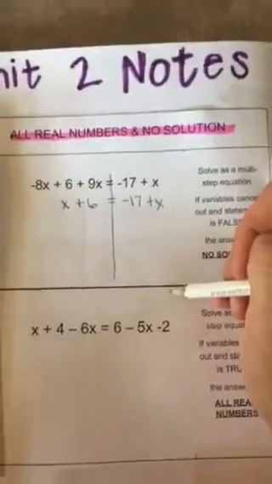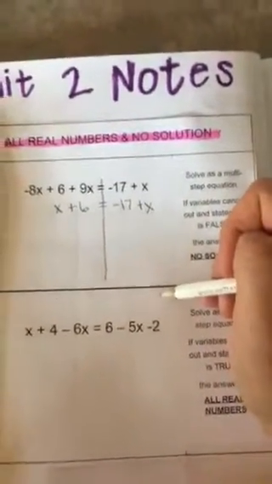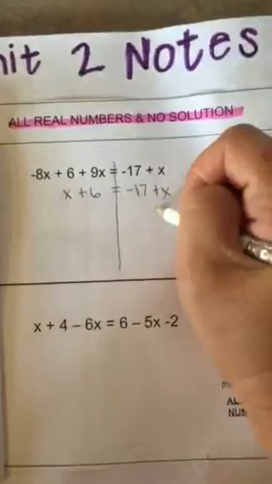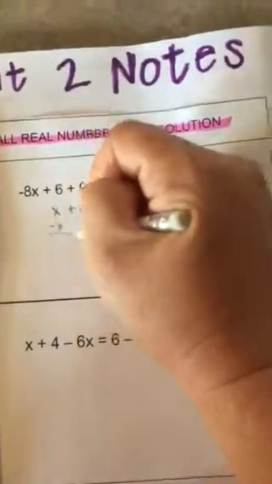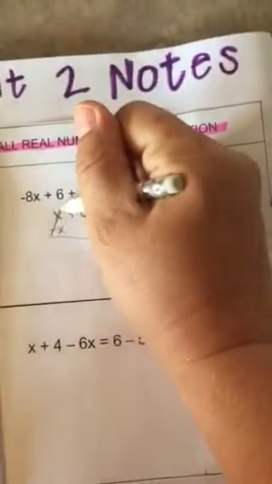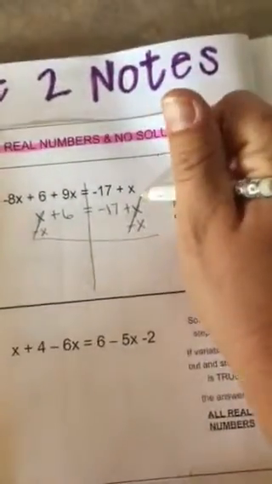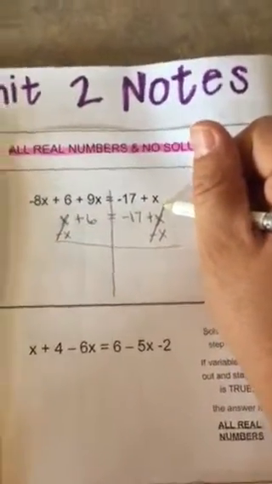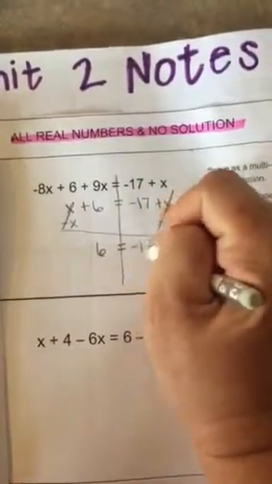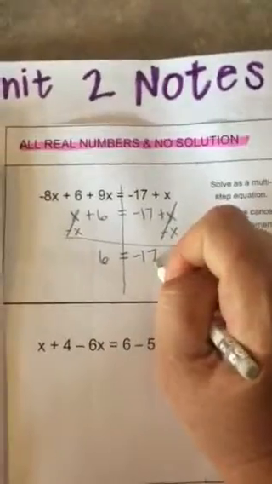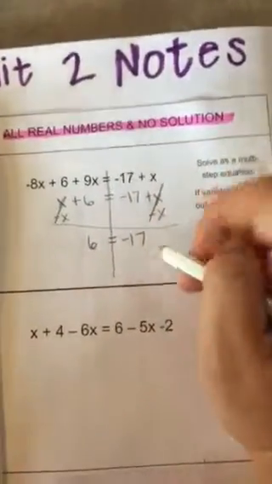Step 2 says the next thing you're supposed to do is to put your x's on the same side. So let's subtract x here to move it over to the left. Look what's going to happen. That x cancels out and so does that one. So it's like your variables are totally gone. And all you're left with is 6 equals negative 17, which is not even a true statement. 6 does not equal negative 17.